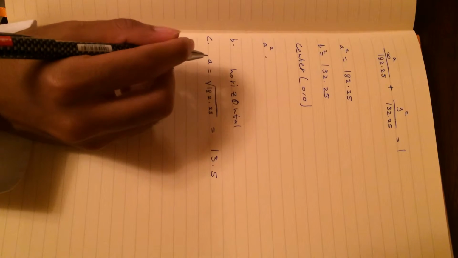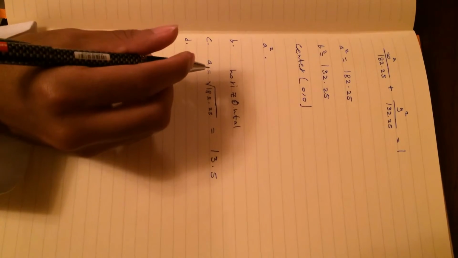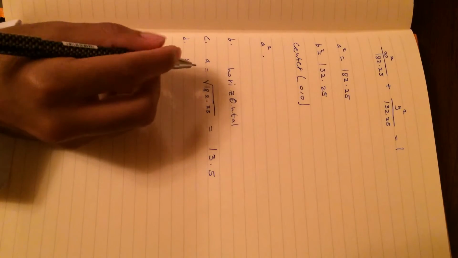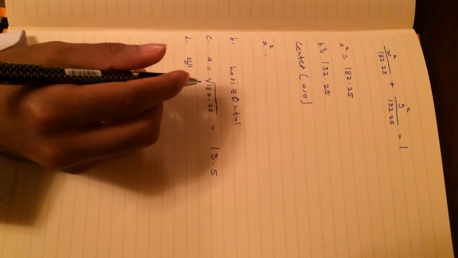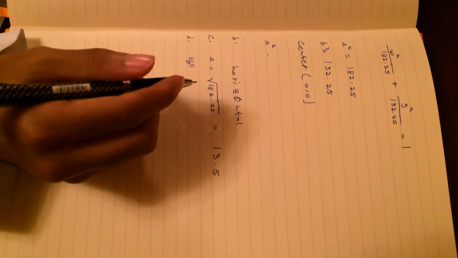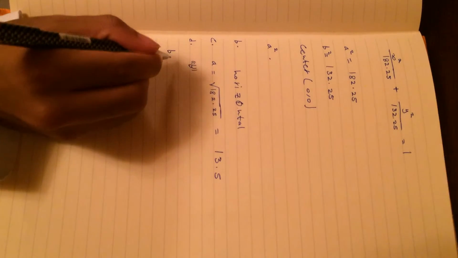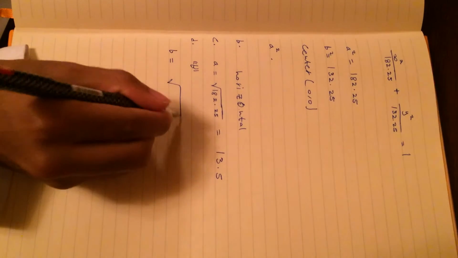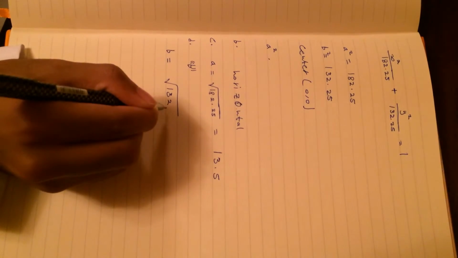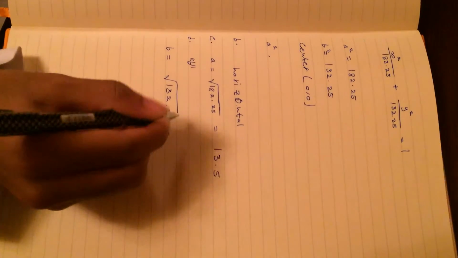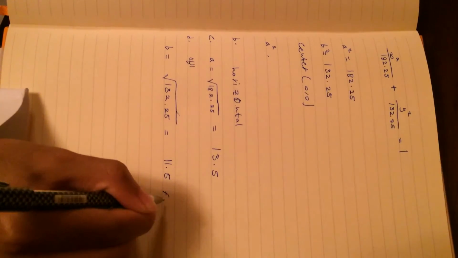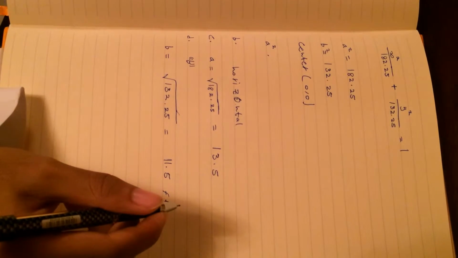The final part for this question is part D. They are saying to write an expression for the height of the bridge. The height will be the value of b, not 2b, because the other part will be only the reflection of the bridge. So I'm going to find the value of b. It will be the square root of the value that they have given us in the description, 132.25. The square root of this number will be 11.5 feet. So the value of b will be 11.5.